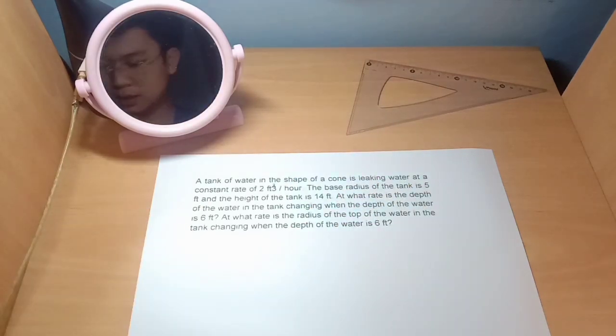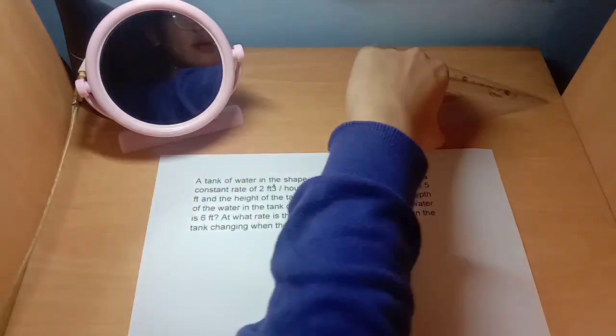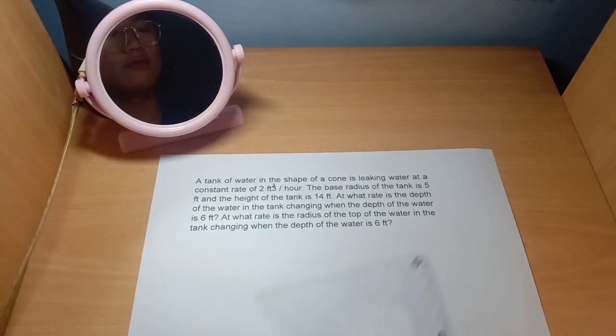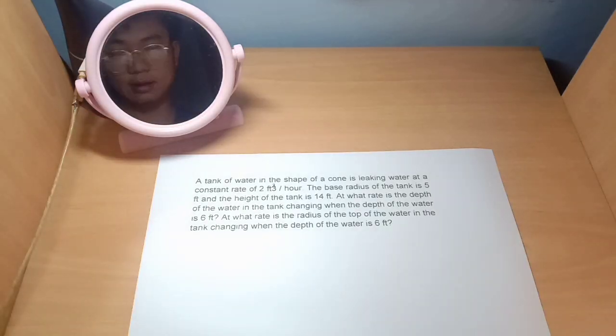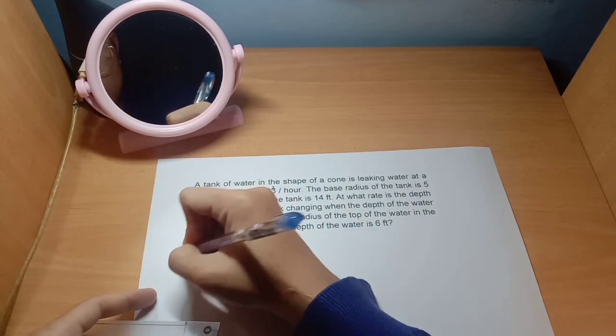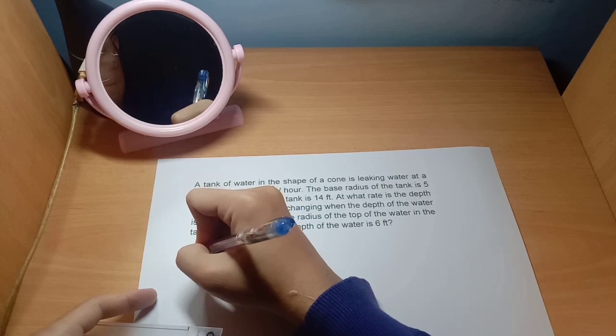So let me get my ruler. We are looking for the shape of a cone, and as we all know, let's label it by step 1.